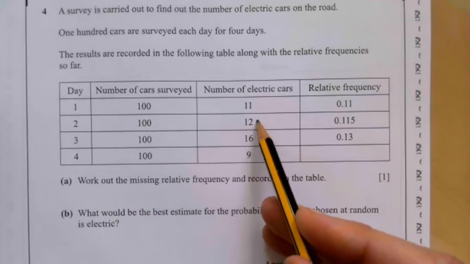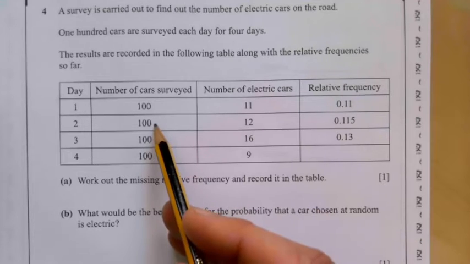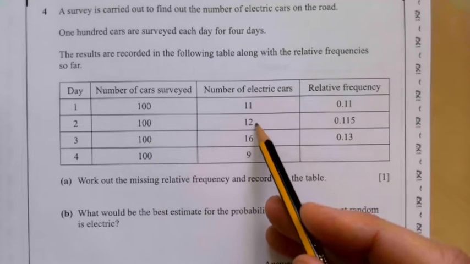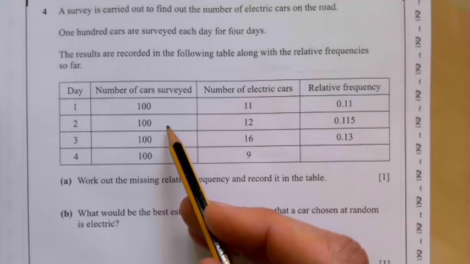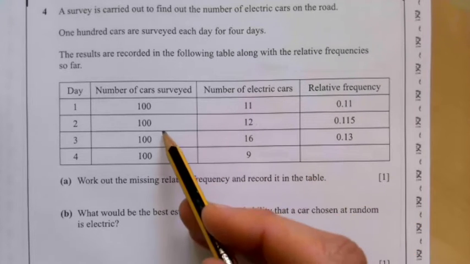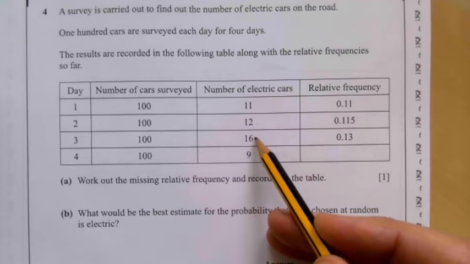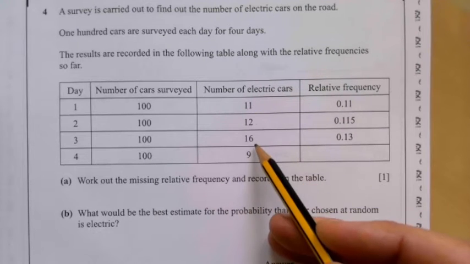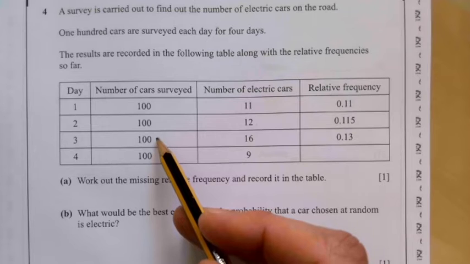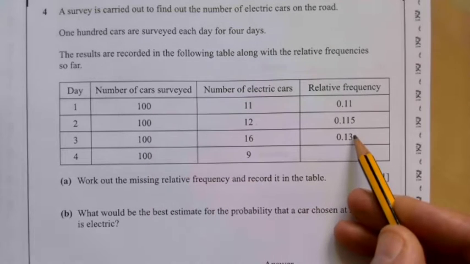On day 2, it was 12, so it's not 12 over 100, it's 11 plus 12 over the 200, so it gives you a more accurate figure. So that's 23 over 200, gives you 0.1155. Then 11 plus 12 plus 16, so that's 39 over 300. The 300 gives you 0.13.